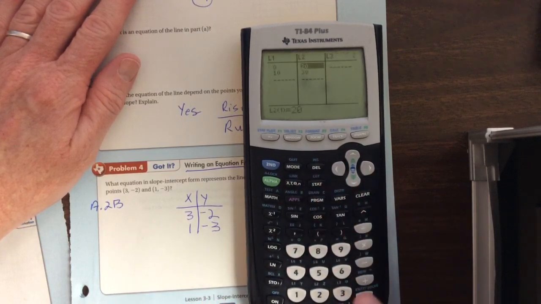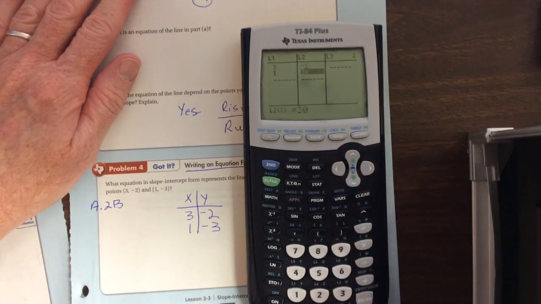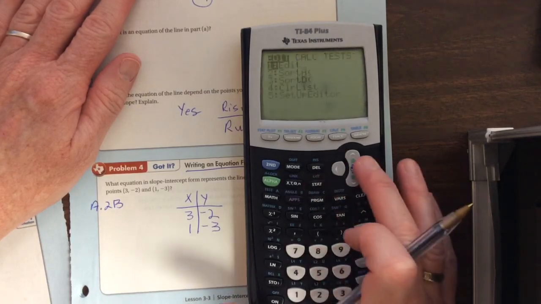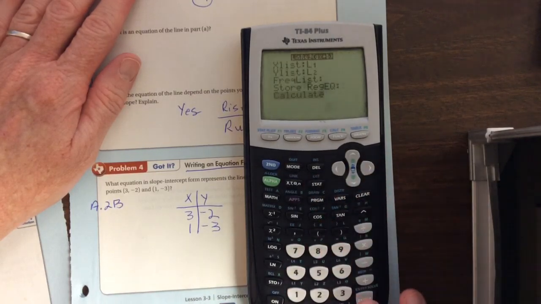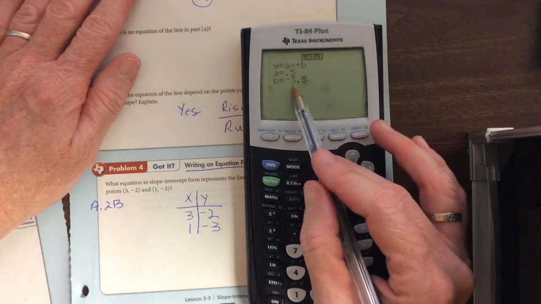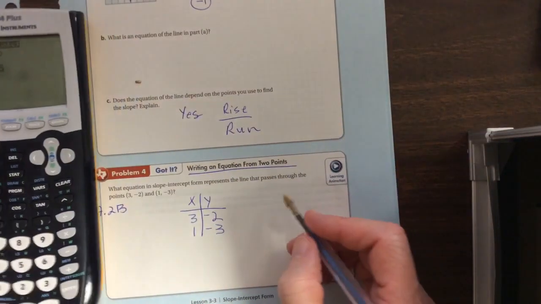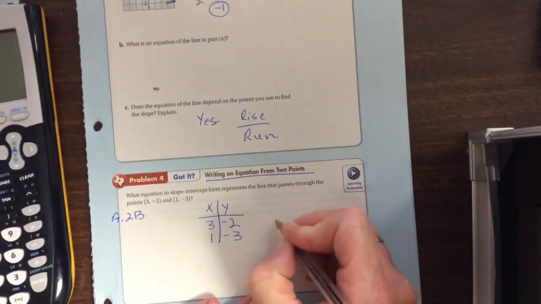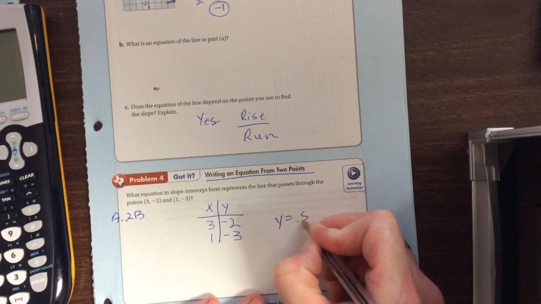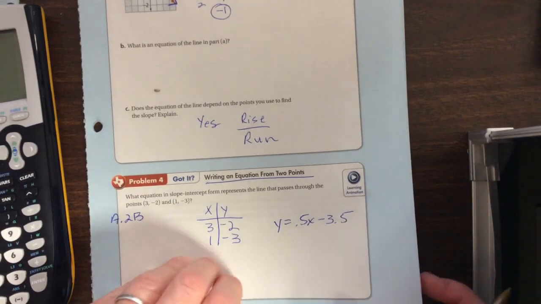Stat, enter. I'm going to go over here, 3, enter, 1, enter, tab, up, -2, enter, -3, enter, stat, tab, 4, enter all the way. And I see my slope is 0.5 and my y-intercept is -3.5. So I'm going to put those values here. Y equals 0.5x minus 3.5. That is my equation.